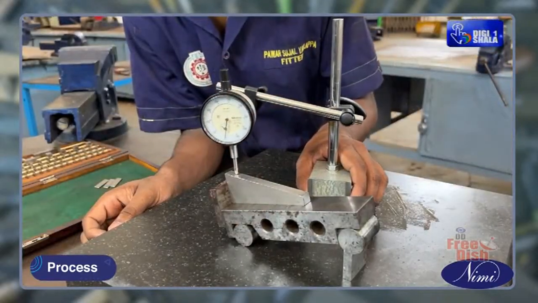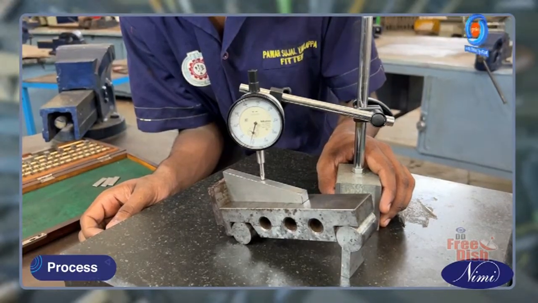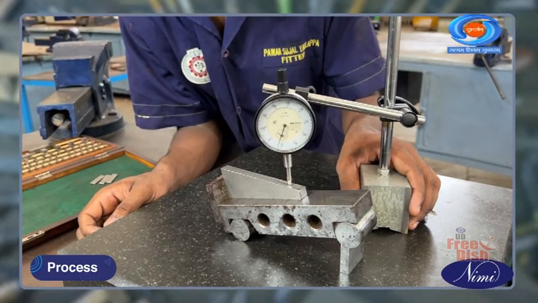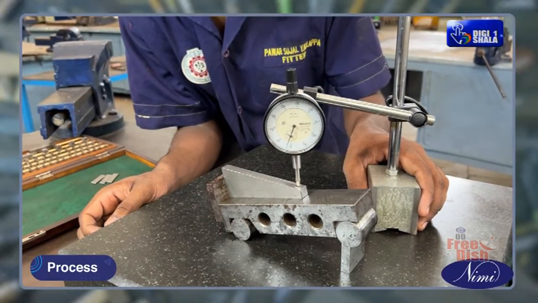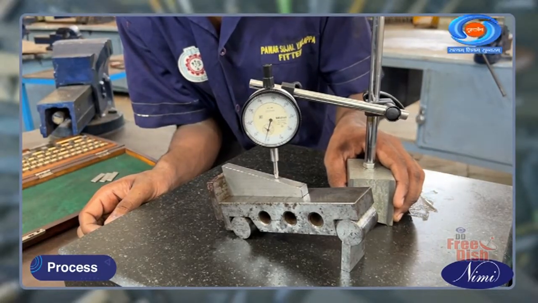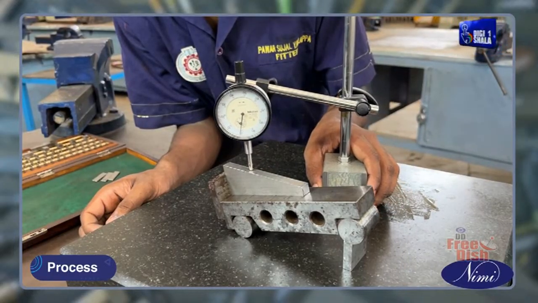If the dial test indicator pointer does not move to the plus or minus side and stands still in 0 position, it means there is no deviation in the angular surface of the jaw. Instead, if the dial test indicator pointer moves to the plus or minus side, it means there is a deviation in the angular surface of the jaw.